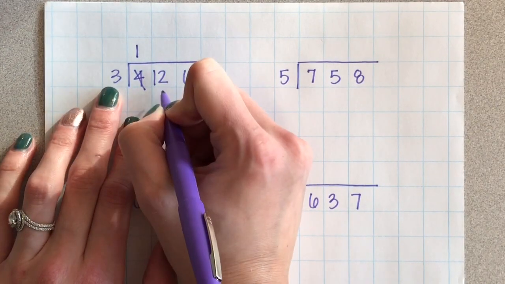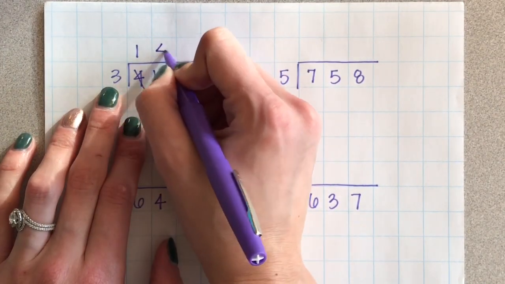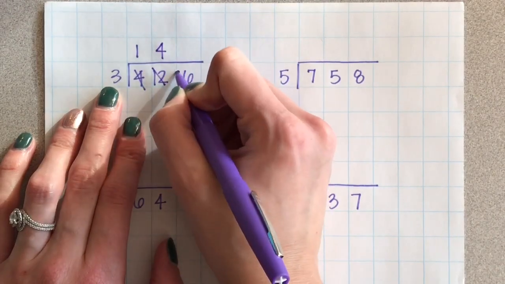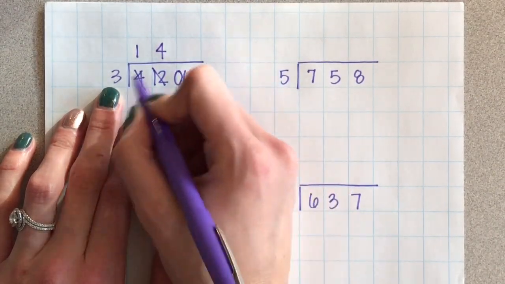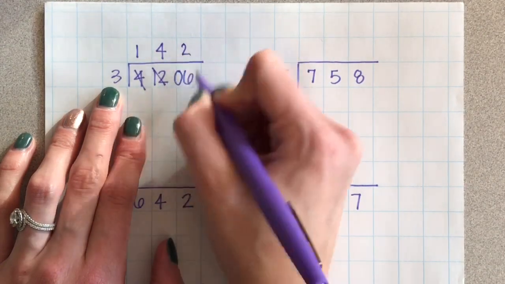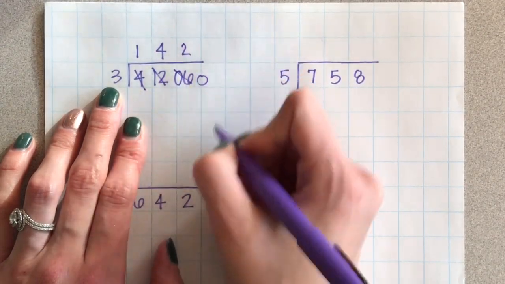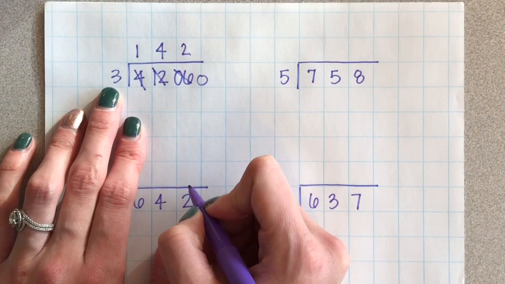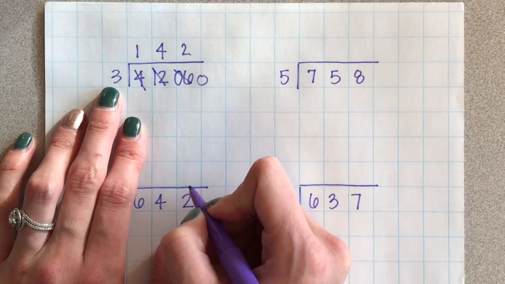So now I'm going to say how many times does 3 go into 12? It goes in 4 times with 0 leftovers. So I'm going to bring my 0 over here. And for the last question, how many times does 3 go into 6? It goes in 2 times with no leftovers, so I would have a remainder of 0. So my quotient would be 142 with no remainder.